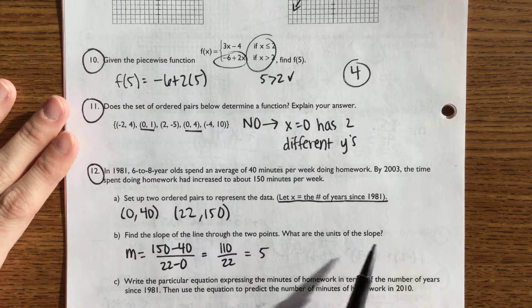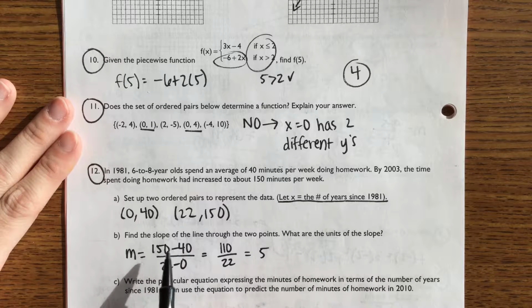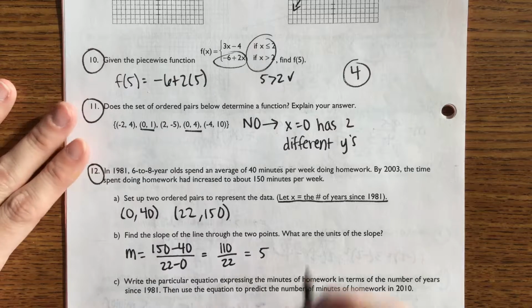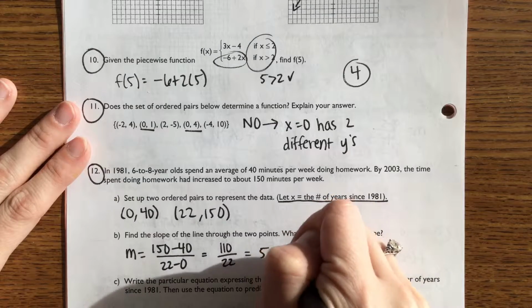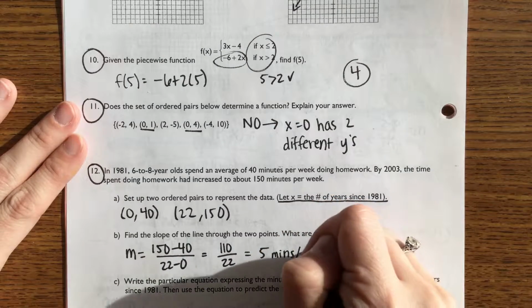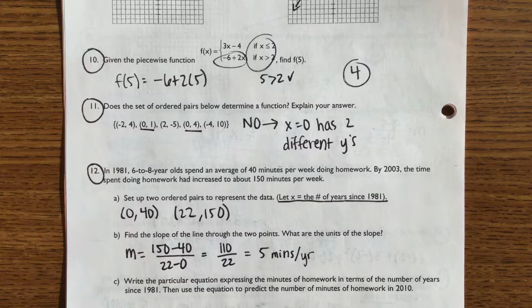Okay, units on the slope. It's y over x. What are the units for y? Minutes. What are the units for x? Years. So can somebody tell me what this means? Every year on average, 6 to 8-year-olds are going to spend another 5 minutes on homework. An extra 5 minutes. C, write the particular equation.